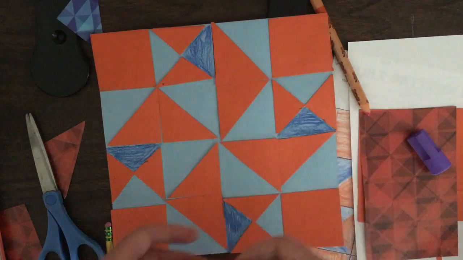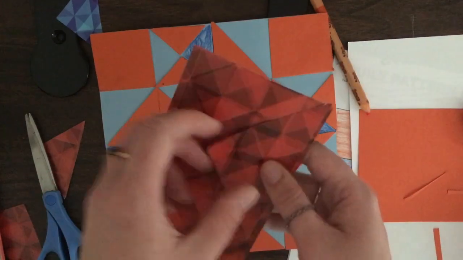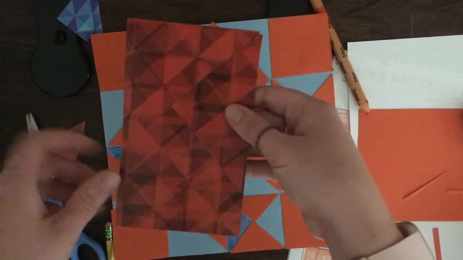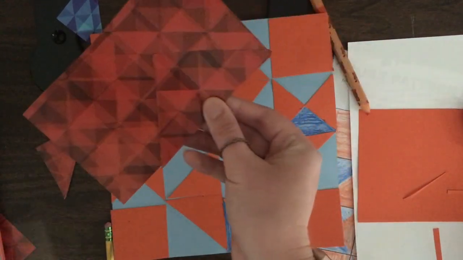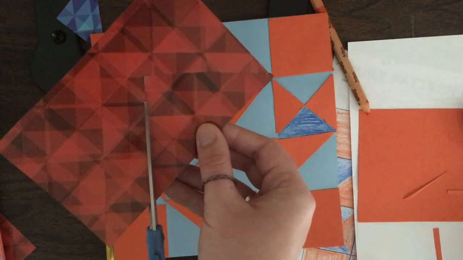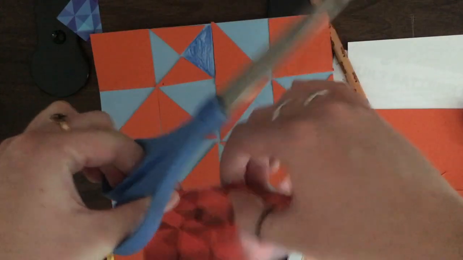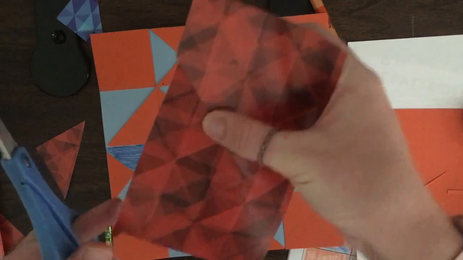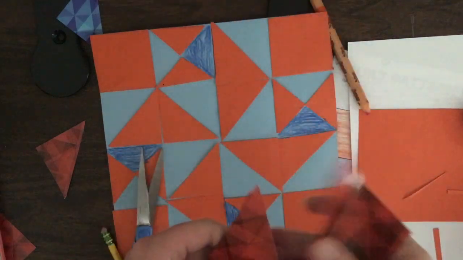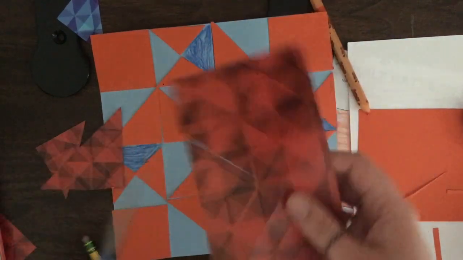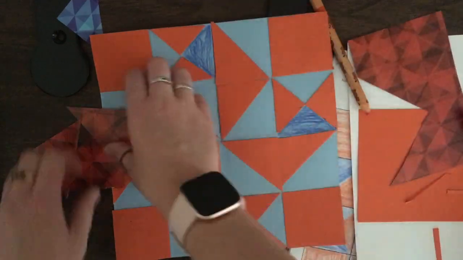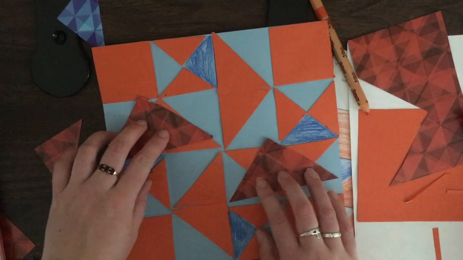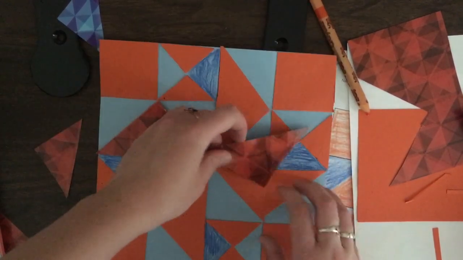Before I even glue this, another fancy thing to do is I'm gonna use this again so that I can have a template and I don't even have to go through all that math twice. Ta-da! 1 and 2.